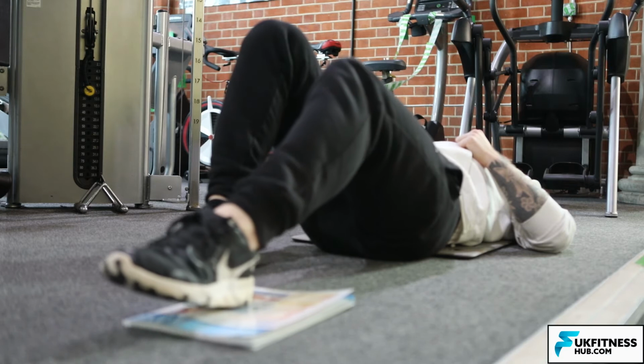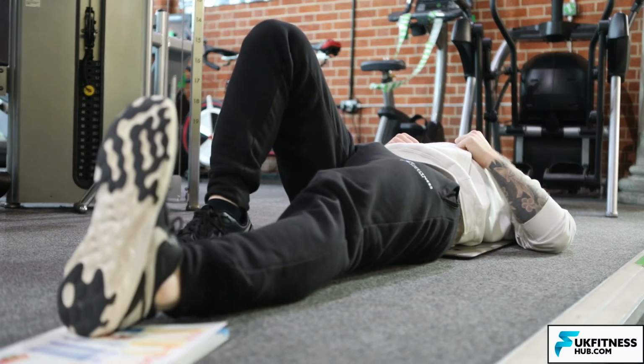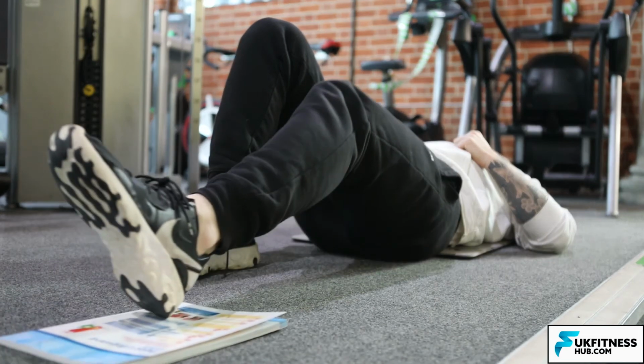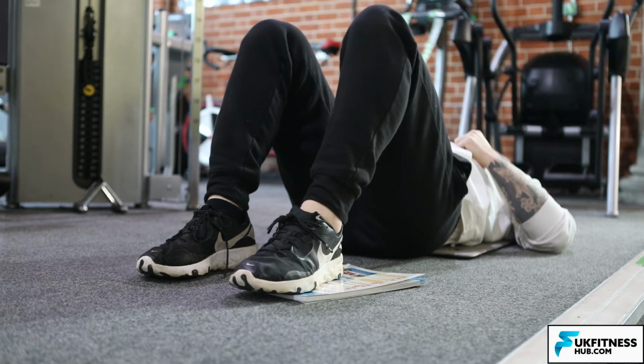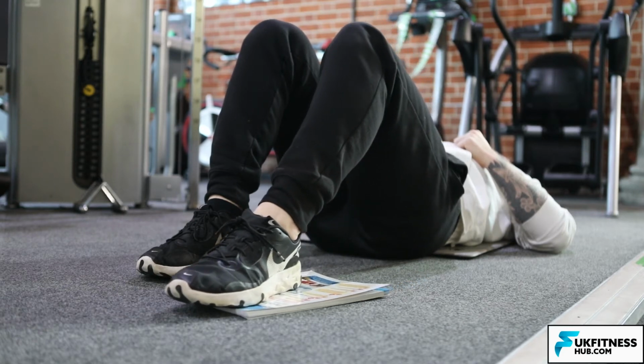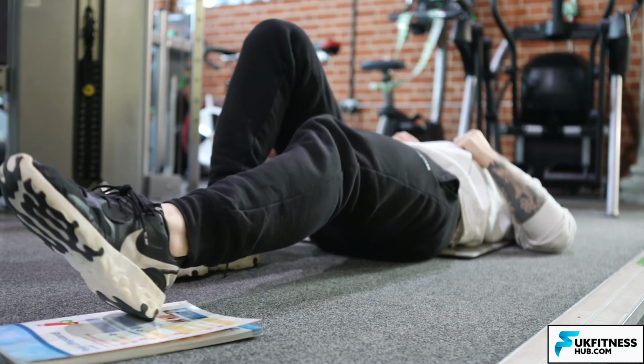If, like me, you don't have wood or laminate flooring, try to execute this exercise with a book underneath your foot like I am here. Only go as far as your knee allows you to and gradually build up, completing full repetitions. Work up to 15 repetitions for 3 sets on both sides.